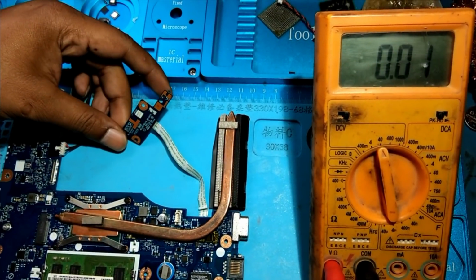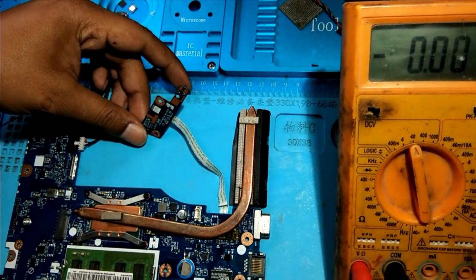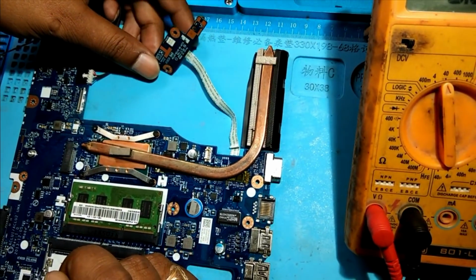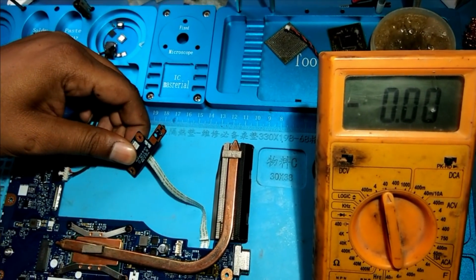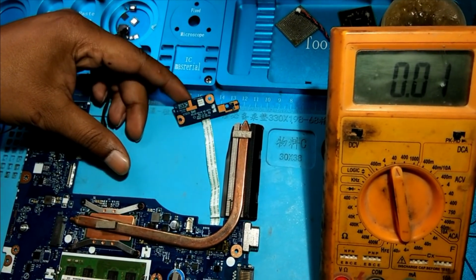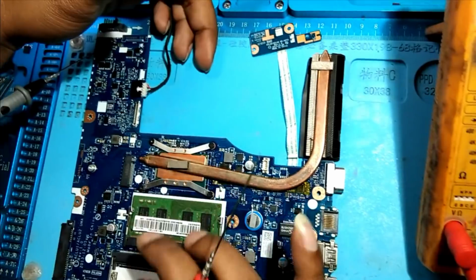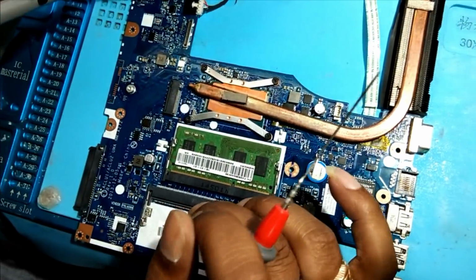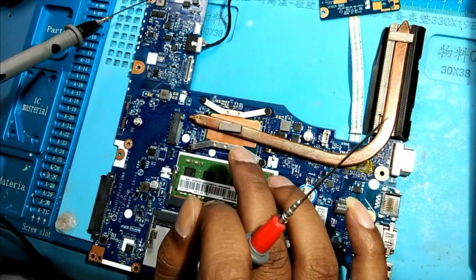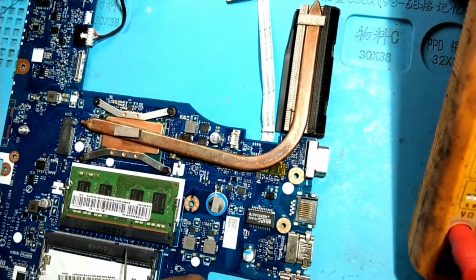See, 1.3 volt comes and goes, and pin number 116 is ODT0. See, 0.91 is also coming, but again it goes. This means all RAM slot supplies are okay. If you want to check pin number 126, we can check that also.